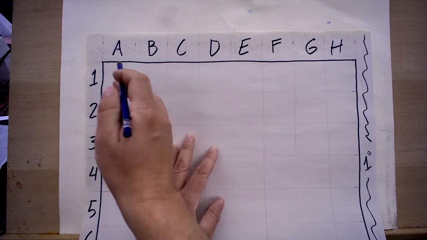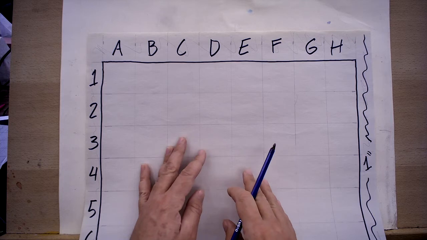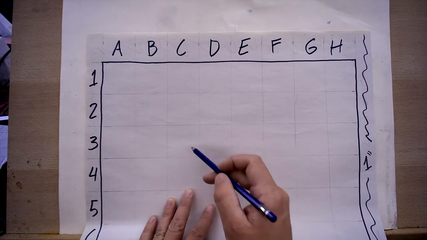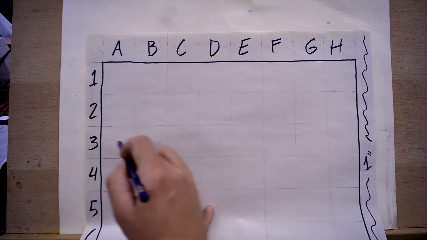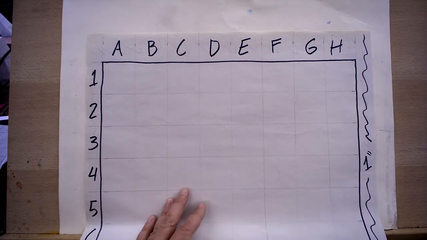So you may have noticed my lettering and numbering. That's really useful for helping you find squares on the grid. So when I'm doing my copying, if I see something here, I can go, okay, that's in C3, and then I can go over to my newsprint and do it in C3.